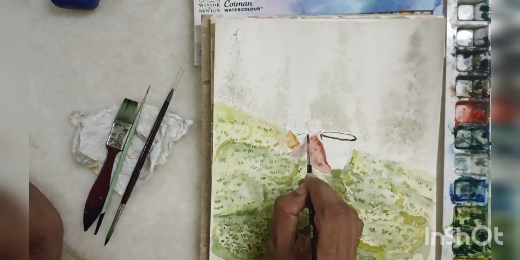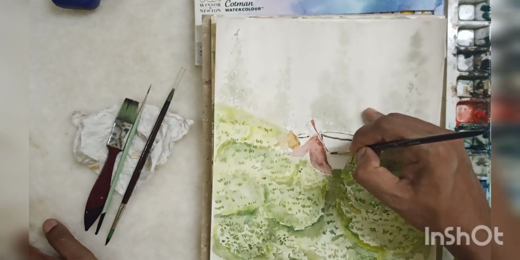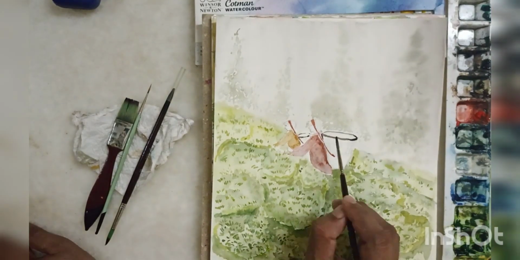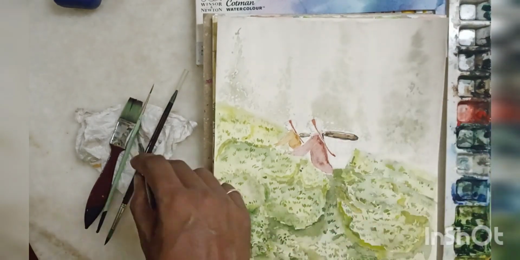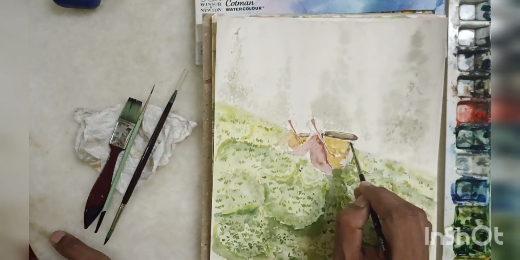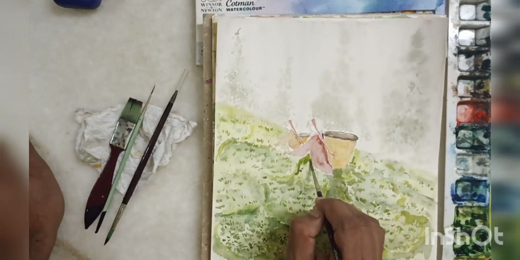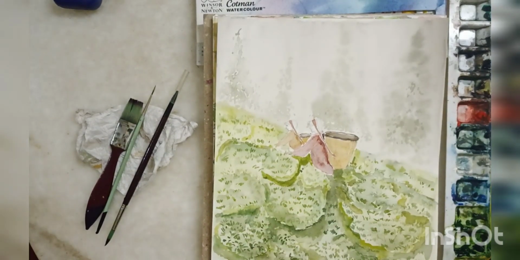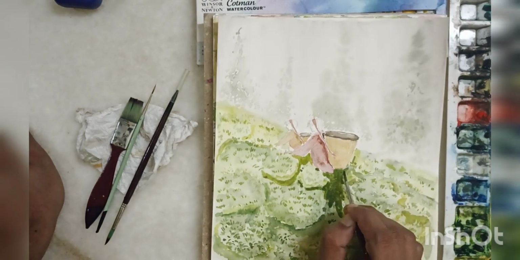So this is the bucket which they usually keep in the back to put the tea after plucking. This is the rope with which the bucket is tied up, and I'm just painting the bucket with the yellow ochre and the brown sienna mixed, because these buckets are usually made up of bamboo sticks. And some of the edges and the bushes inside also have to be given the darkening effects.